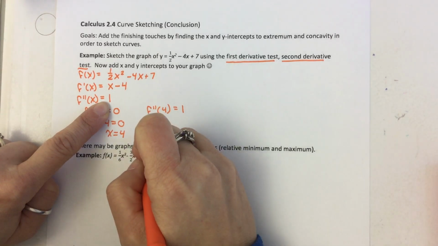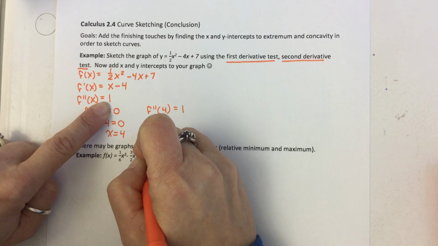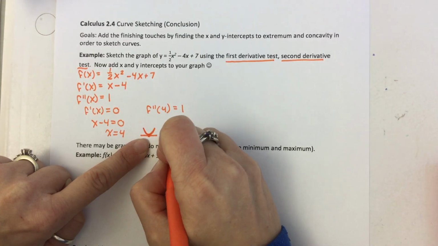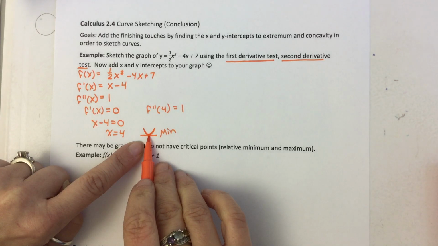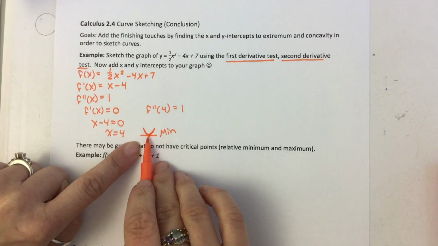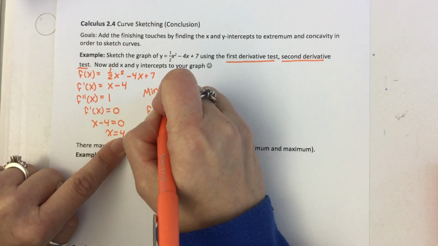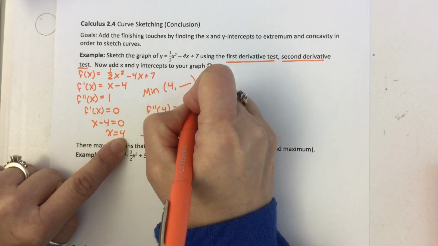1 is a positive value, so that means that it's concave up. So remember, it curves up at that point. That confirms that this value is a minimum, because if it's concave up, that point is at the bottom of the curve. So at this point, I know that we have a minimum where x is 4.